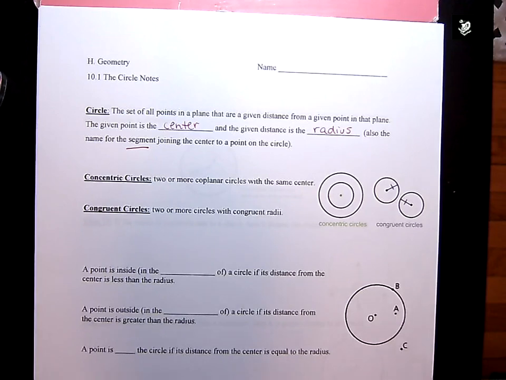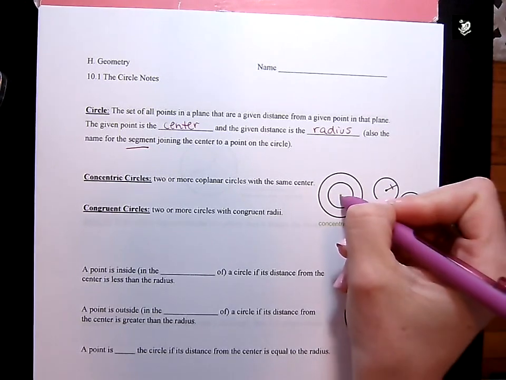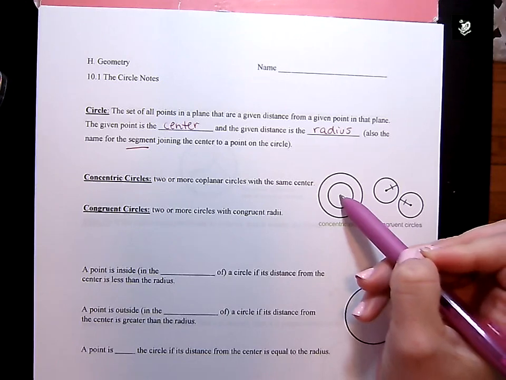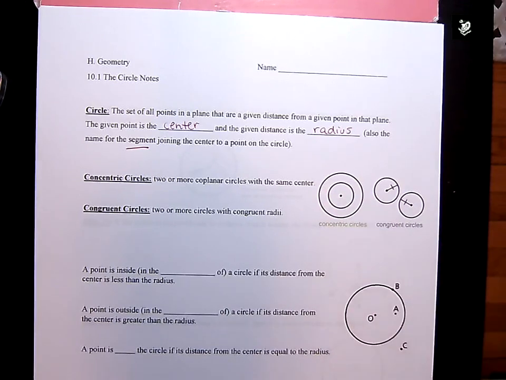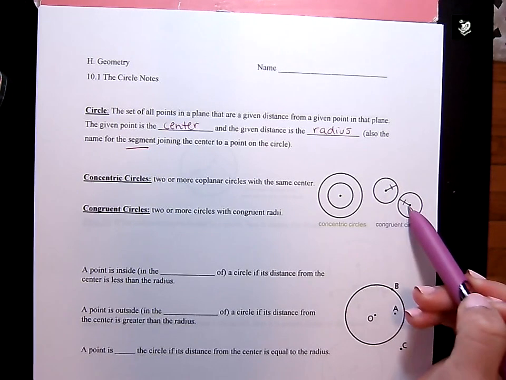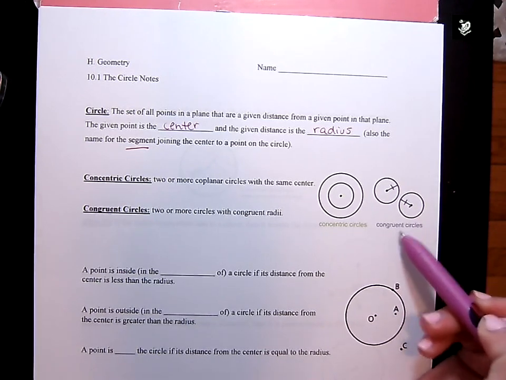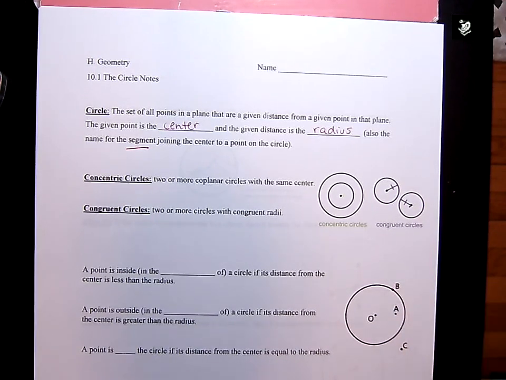Okay, there are what are called concentric circles. So two or more coplanar circles that have the same center are considered concentric. So you'll notice that this smaller circle has the same center as the one surrounding it. Congruent circles are two or more circles with congruent radii. So if the radii are the same length, then the two circles are congruent to each other. Similar to how when you have triangles whose sides are the same length and the angles are the same, then they're congruent to each other.